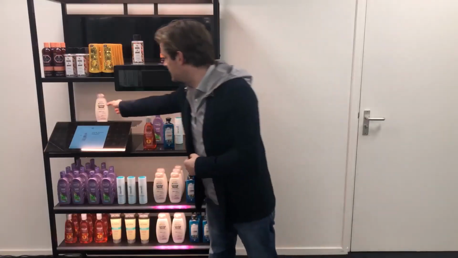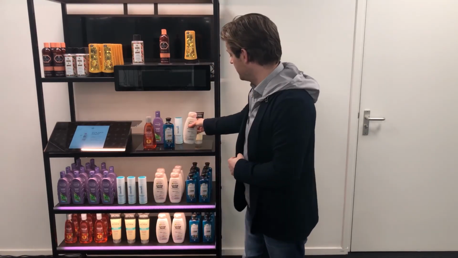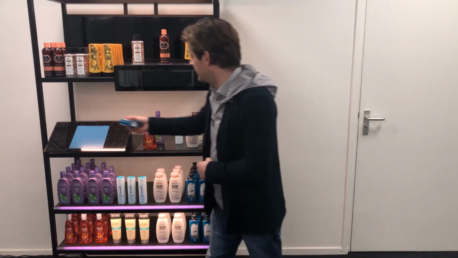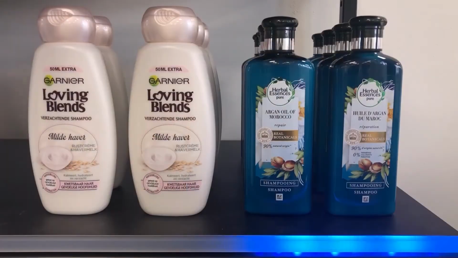Now when implementing these animations, you could, for example, make sure that the color of the LED animation matches the color of the product. Another variation of this example would be to have a touchscreen on which the shopper can indicate his or her preferences, for example, organic based. The LEDs in the shelf could then show where the organic based shampoos are located, helping the shopper select a product which matches their preferences.